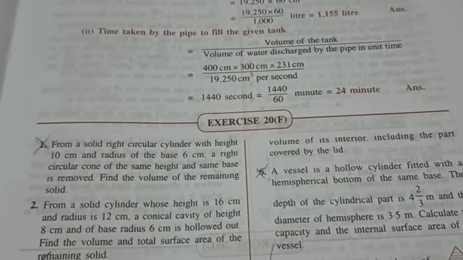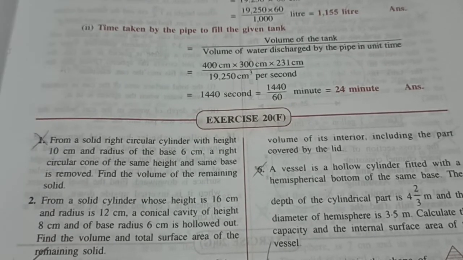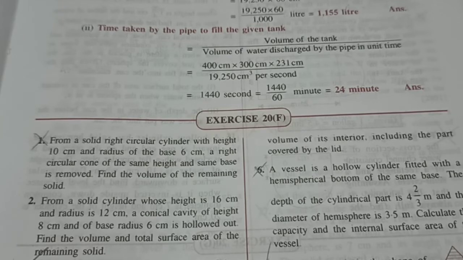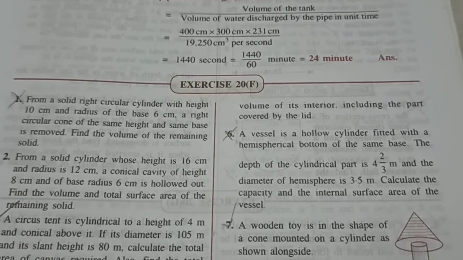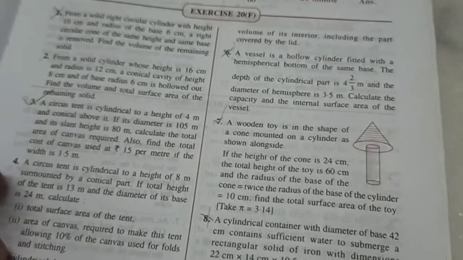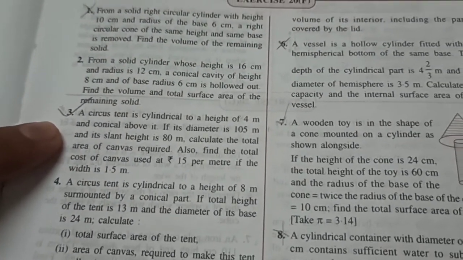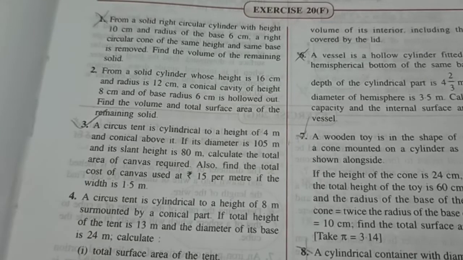Now let's do exercise 20F. Notice the sums number 29 and 30 are cancelled in the reduced syllabus. And in 20F, all sums are cancelled except 4 sums. So question number 2 and 4 will be for homework. And now we are going to do question number 7 and question 3. Rest all the sums are cancelled, either because they are not in the reduced syllabus or they are a repeated type.